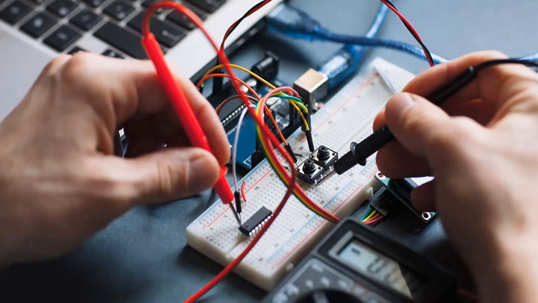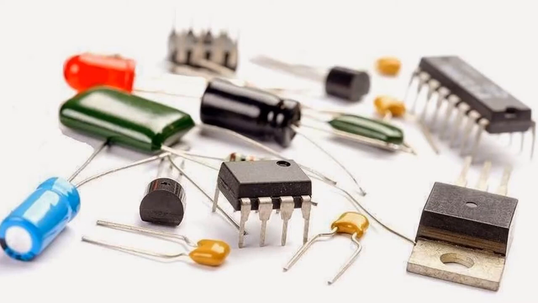Hello, this is a 1 hour complete basic electronics course. In this video we are going to discuss the basics of electronics, about the basic components of electronics, how these components work and how to use these components on circuit boards. What is the function of each electronics component in a circuit?